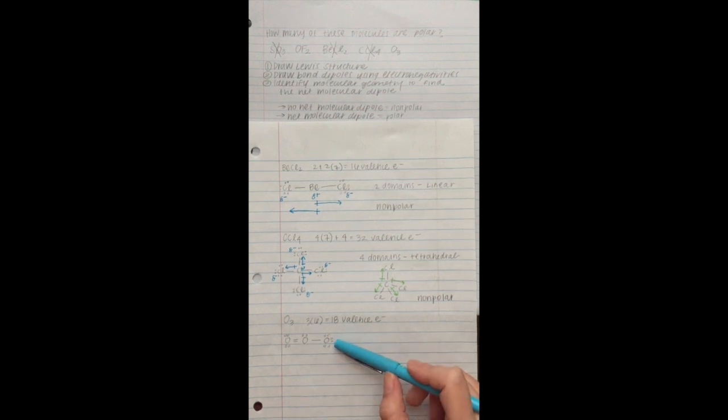So for ozone, it has 18 valence electrons, and I made the Lewis structure with all octets around all the atoms. And once again, there could be two possible Lewis structures. You could take this and put it there, rather than taking those valence electrons and making a double bond there. But for this problem, we're just looking at the Lewis structure and not the actual molecule.